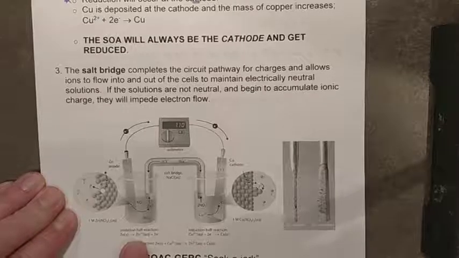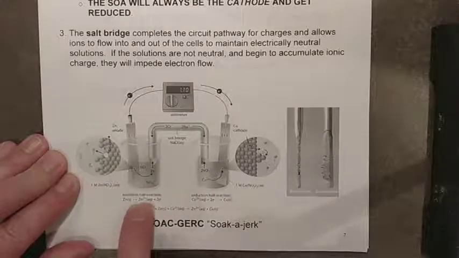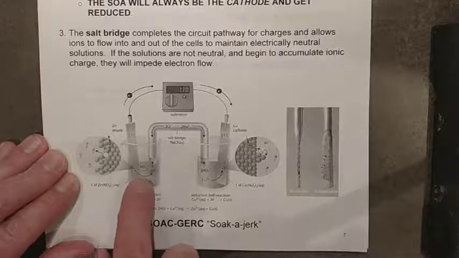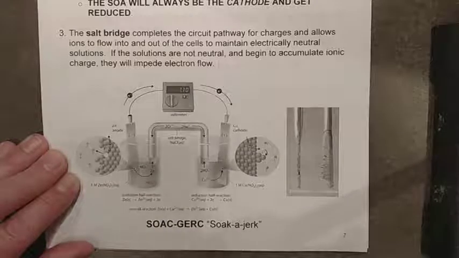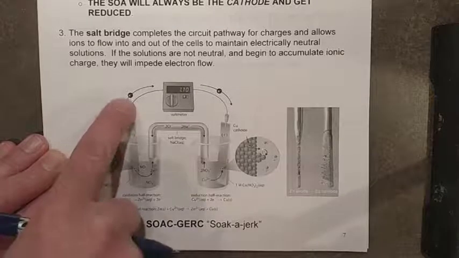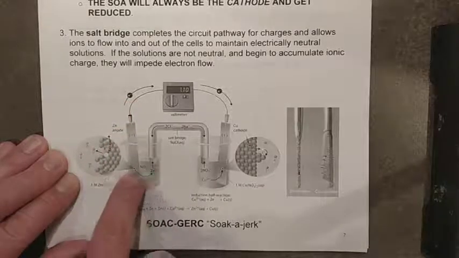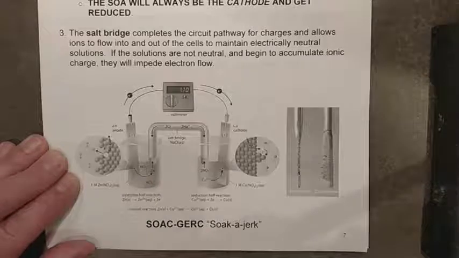If we were to take a look at the one down here, what you're doing is you are producing a whole bunch of positive ions in this solution. If I start to allow this solution to become positive because of all those zinc 2+ ions, these electrons are eventually going to start being pulled back towards the significant positive liquid that is being created. We don't want this to happen.